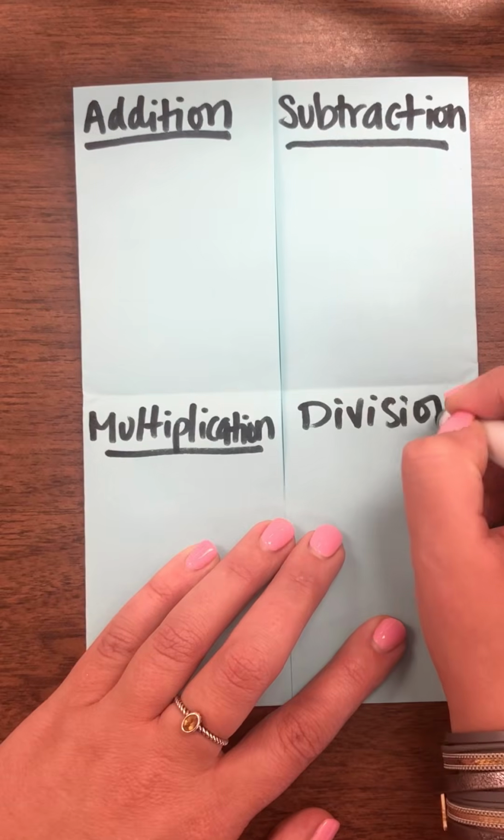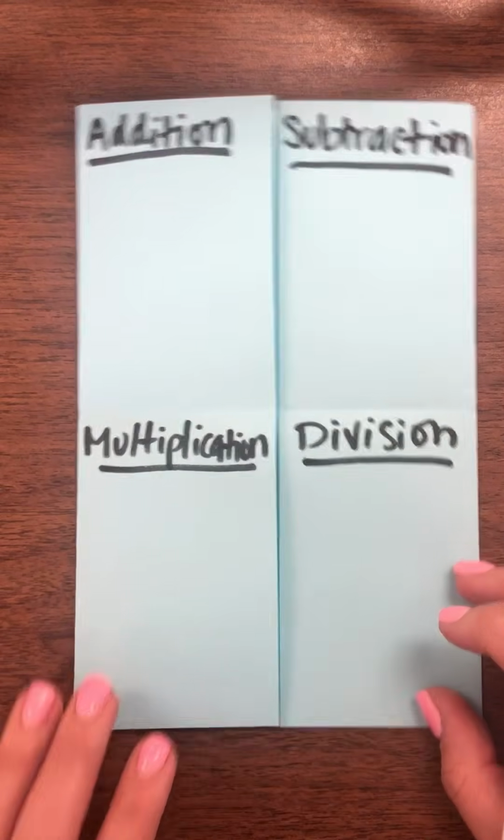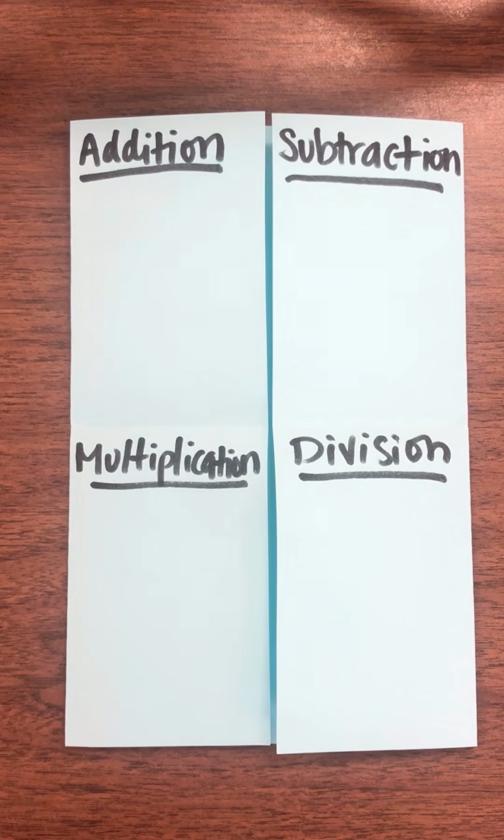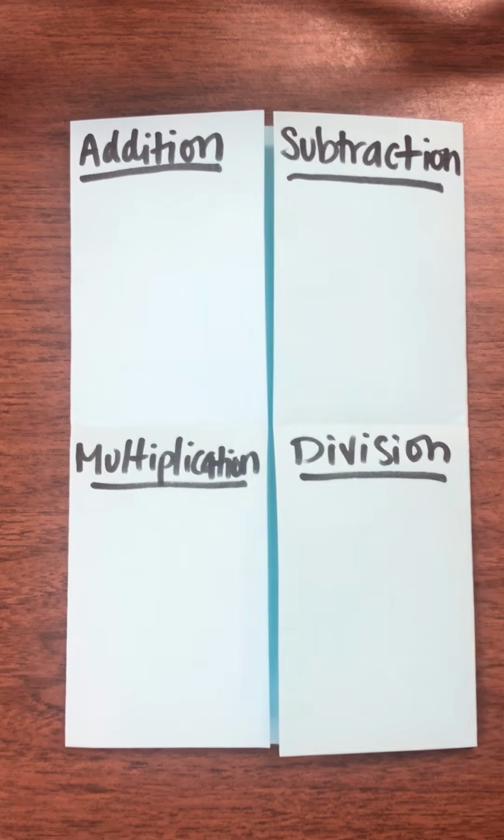So you're gonna see 4 different types today. We're not gonna stay in one-step equations very long because we're gonna move tomorrow to the 7th grade skill, which is 2-step equations. But for today, we're gonna go ahead and review one-step equations.